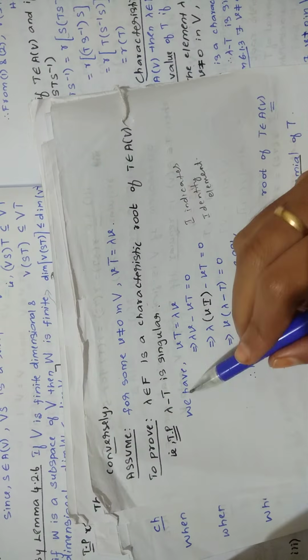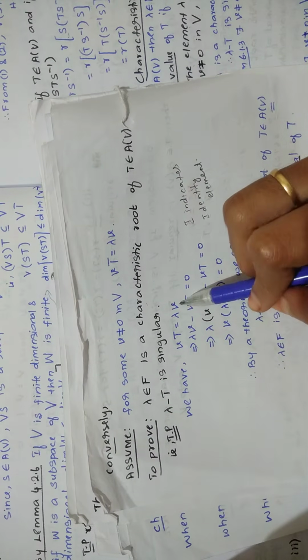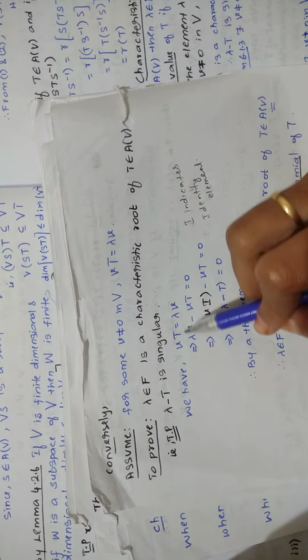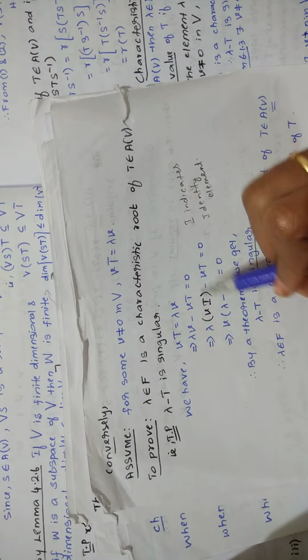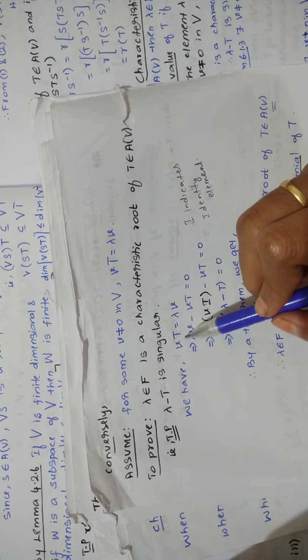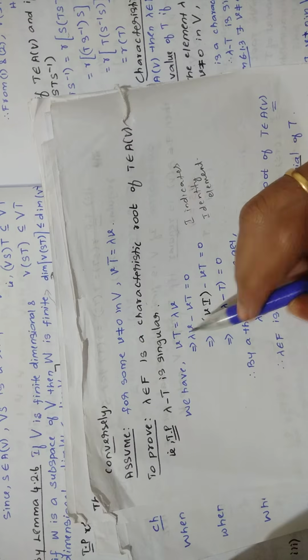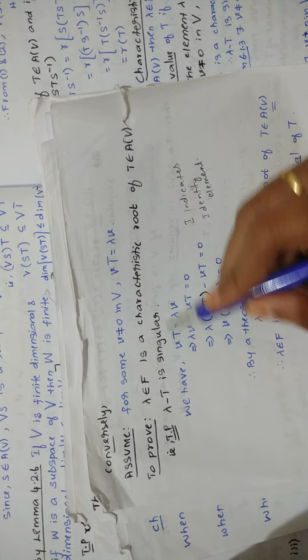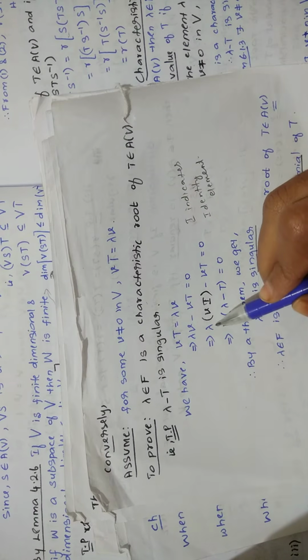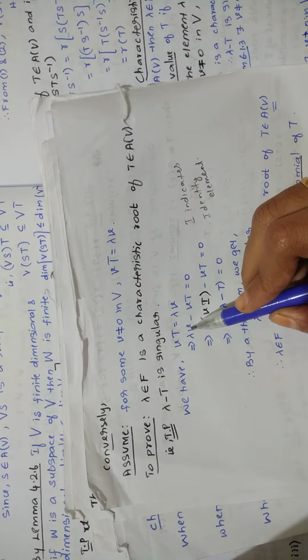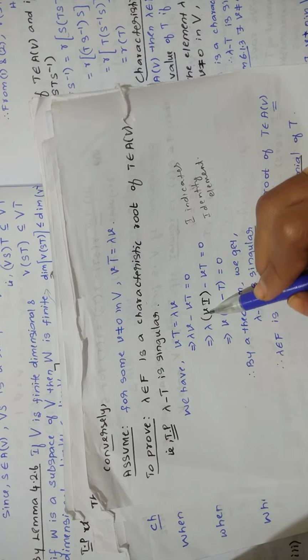Now in our assumption, we have Vt equal to lambda V. In this next step, you are bringing this to this side, so you will get lambda V minus Vt equal to 0. Now lambda into, instead of V, you are putting VI, because value is not going to change, minus Vt equal to 0.